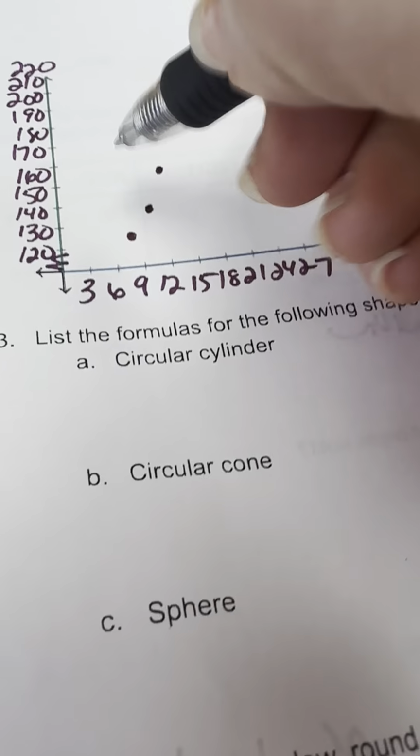If I try to use a ruler to see if those connect, they don't really work. But they do have a slight curve to them. So if I connect these, there's a curve.